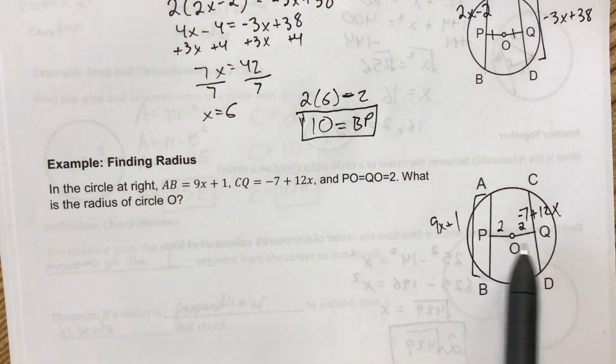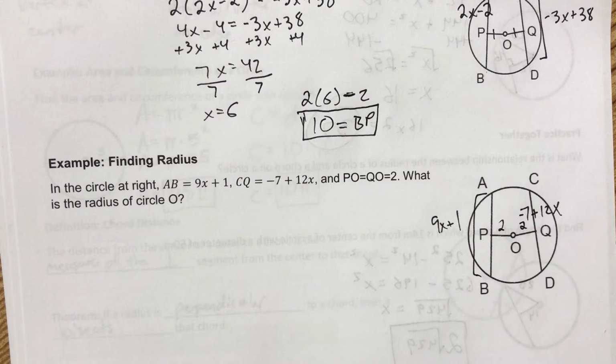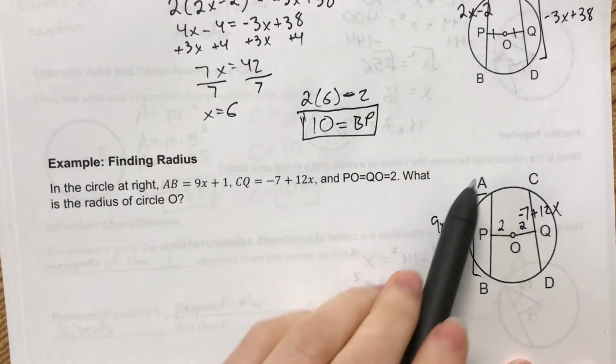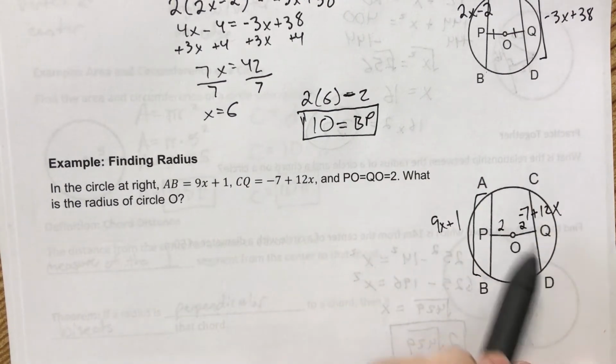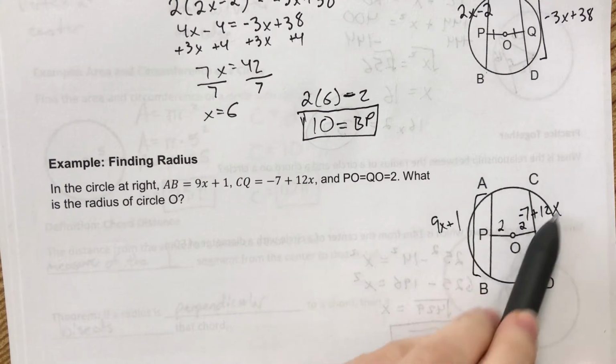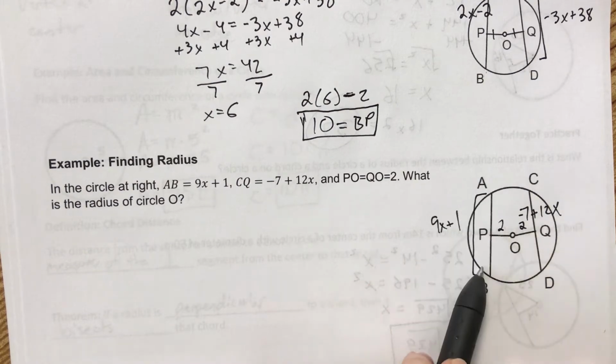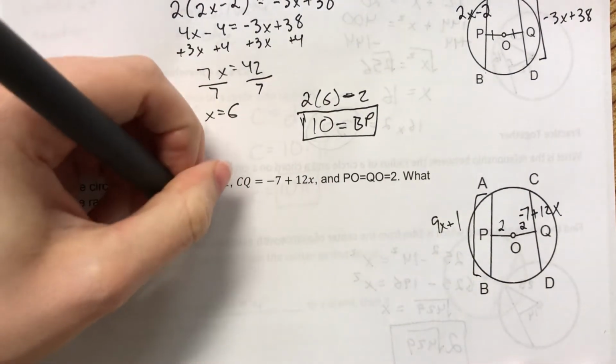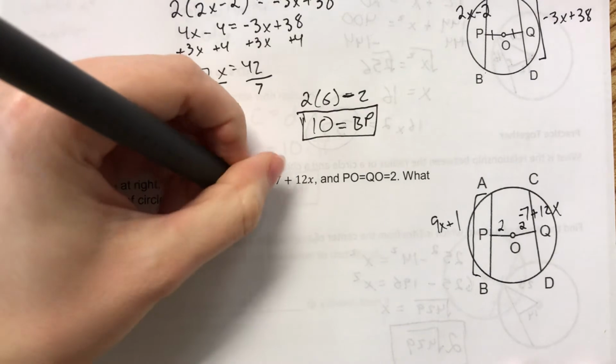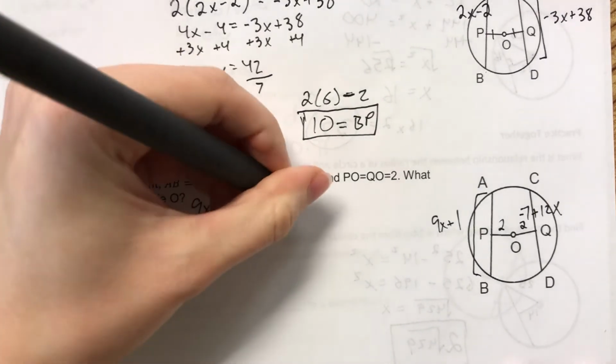Well, since we know the distance to the chords is the same, we know that the chords are congruent, and I can set these two chords equal to one another. But I also see I have another instance where I'm only given half the chord. So I'm going to need to double this quantity to make it equal to 9x plus 1. So 9x plus 1 equals 2 times negative 7 plus 12x.